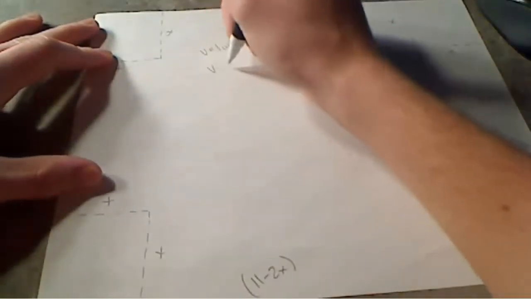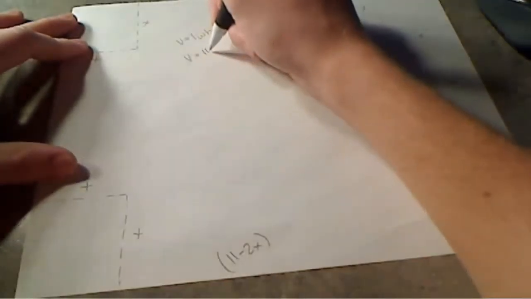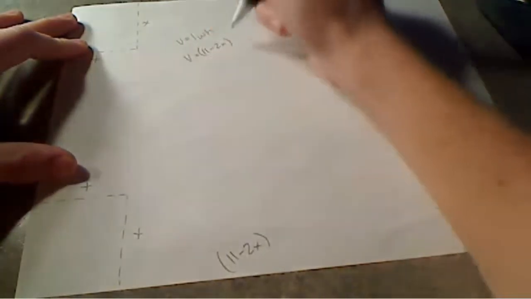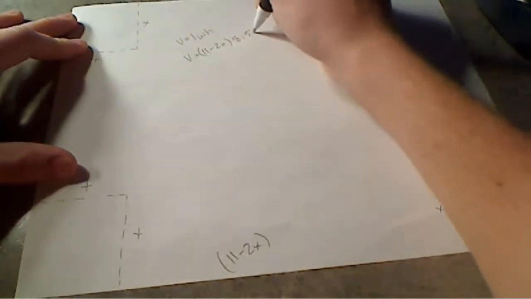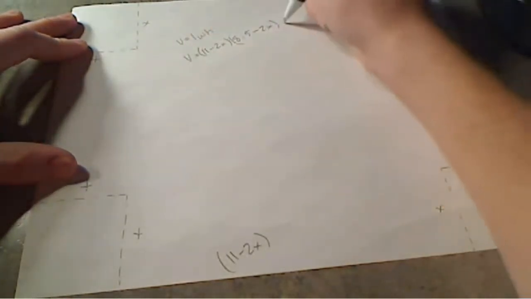So now we can substitute these values that we know into the volume equation. So length 11 minus 2x, width 8.5 minus 2x, height is x.